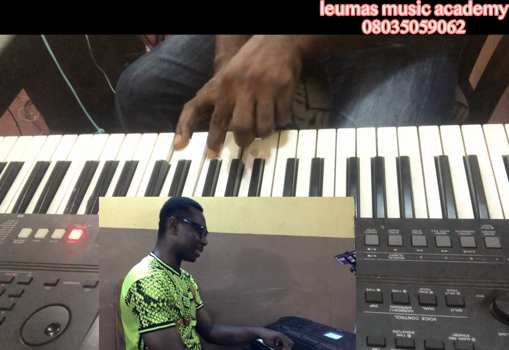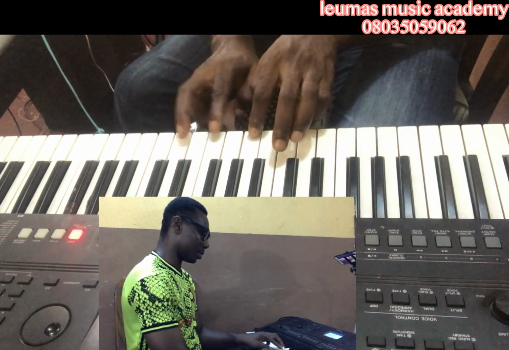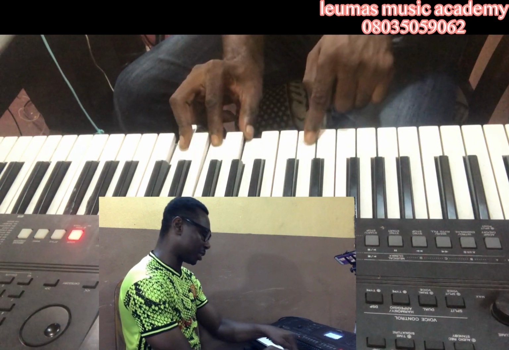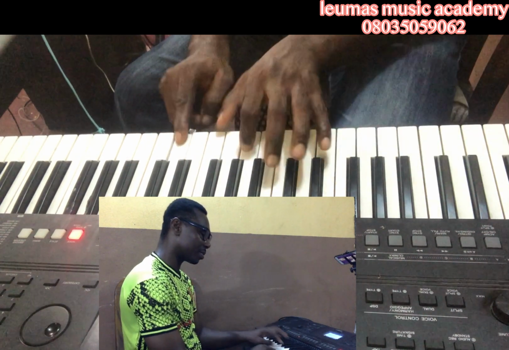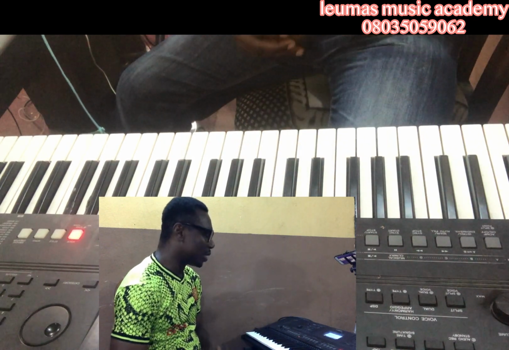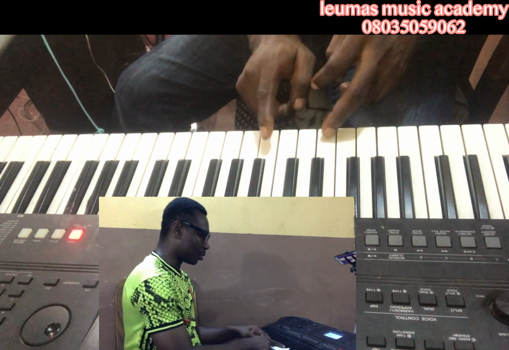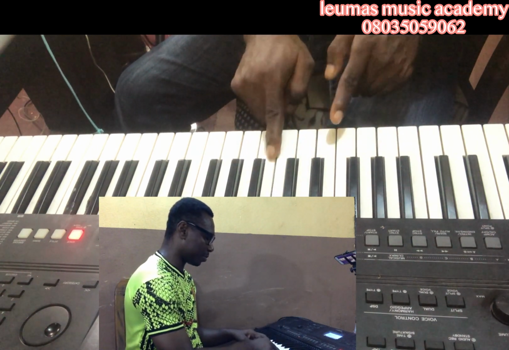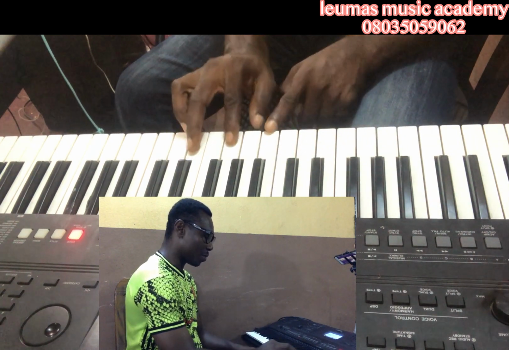Now, if they are singing Re like this, now if they are not singing octave, they are singing like this Re, that means. Now, the same thing happens when they are singing the subdominant, that is Fa in key C, the Fa.